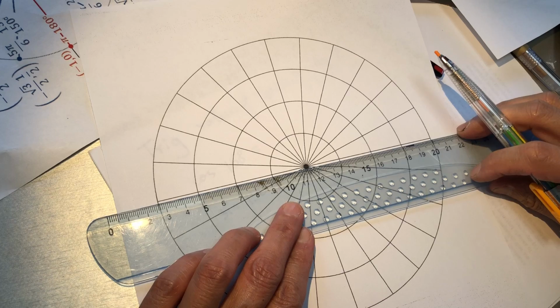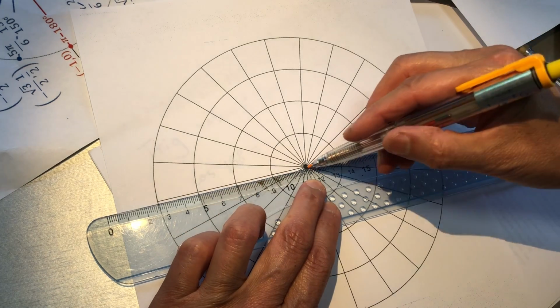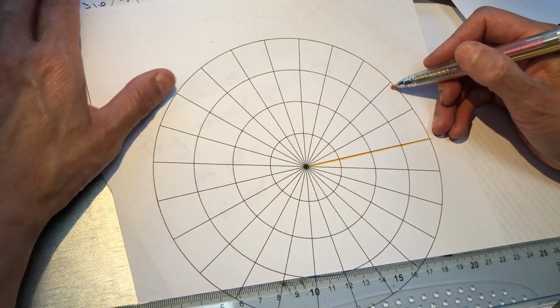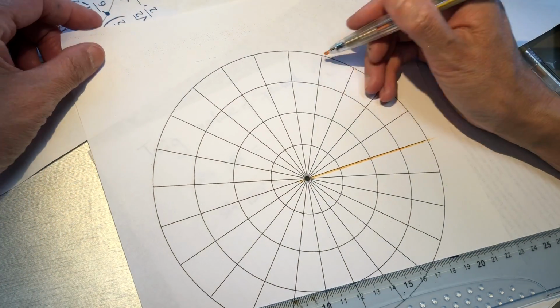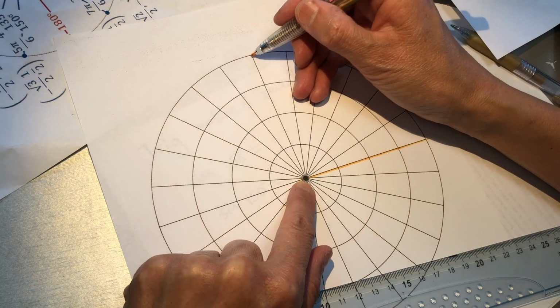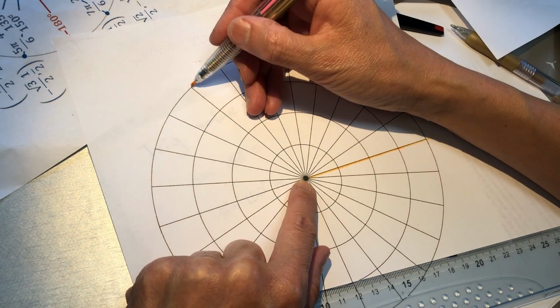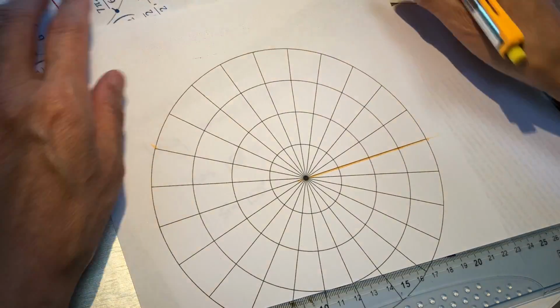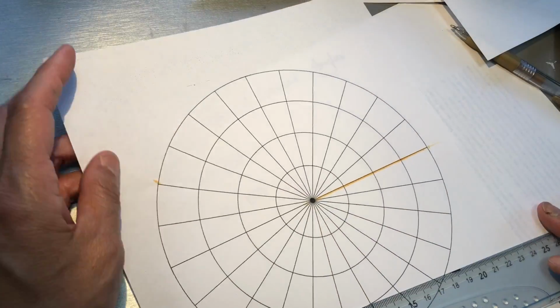Orange color, yes, orange color is good. So we make sure this is 0, and every turn is 15 degrees. 90 degrees, 120, 150 degrees.